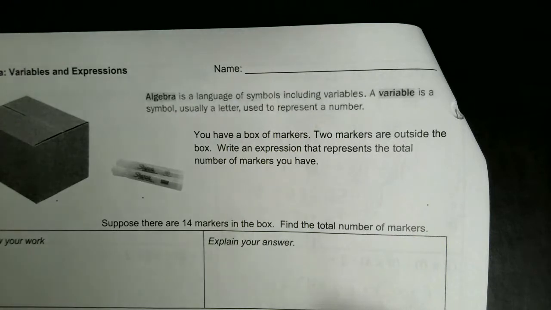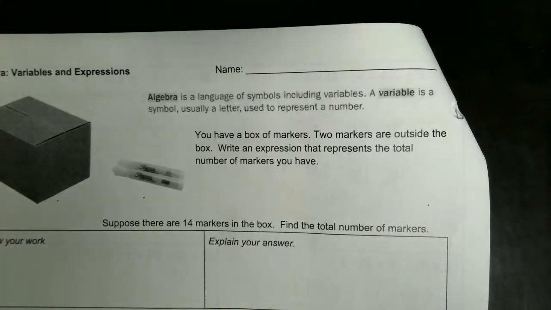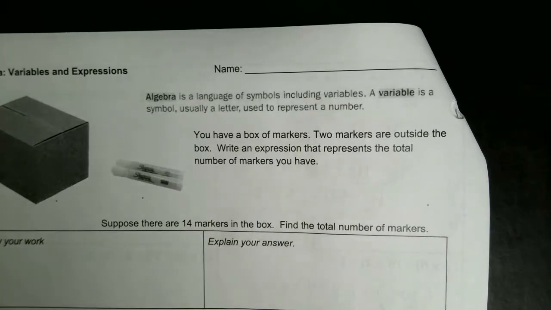It's using operations like addition, subtraction, multiplication, division, using numbers, and it's also using what are called variables, which are symbols that are used to represent a number. Now, the variables that we're going to use are going to be lowercase letters. Okay? So variables could be really any symbol, but we're going to use letters to represent variables.